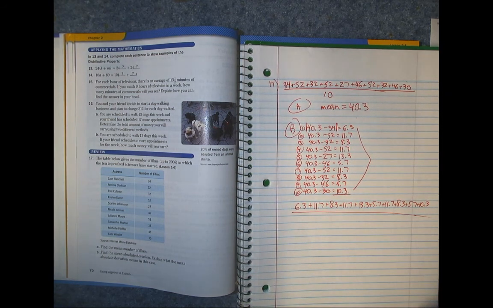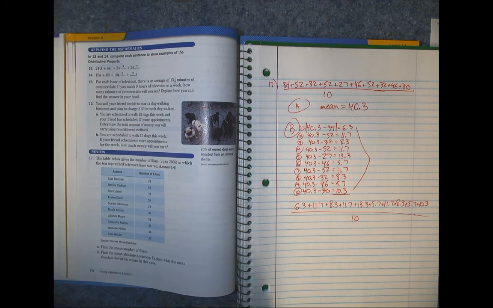Okay, and then all of that gets divided by, we're going to average that out. There's 10 pieces of data, so we're dividing by 10.